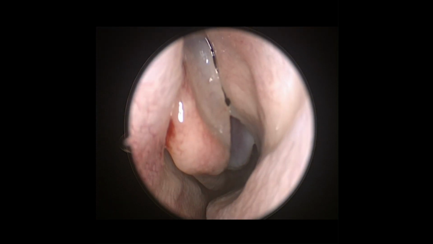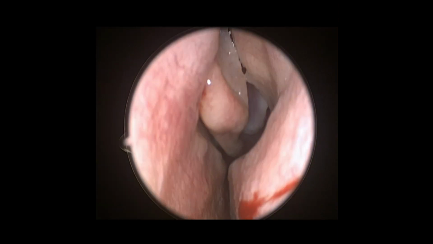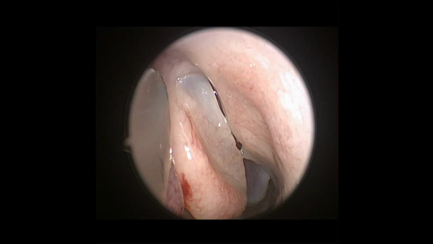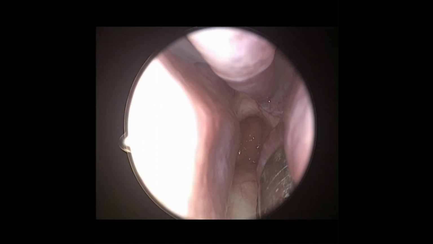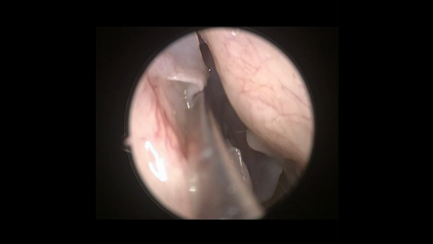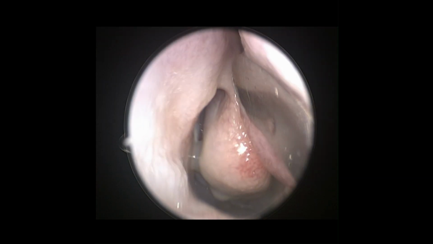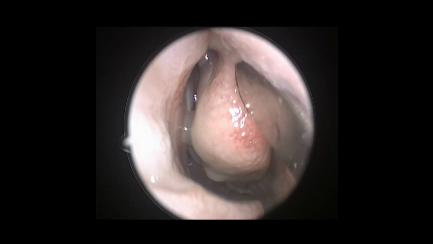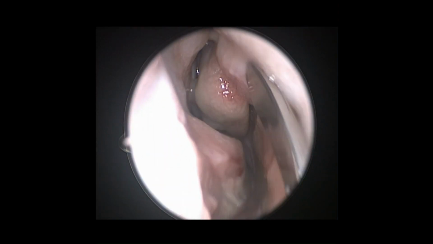In this video, I am going to show the middle meatal antrostomy, which is the initial step of functional endoscopic sinus surgery. Thorough knowledge of CT PNS anatomy and its variations in all planes is the key to safe and successful sinus surgery. The first step is that the middle turbinate is gently medialized with a septal elevator to create space for instrumentation and better visualization.